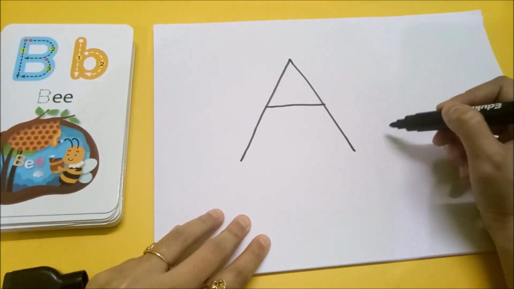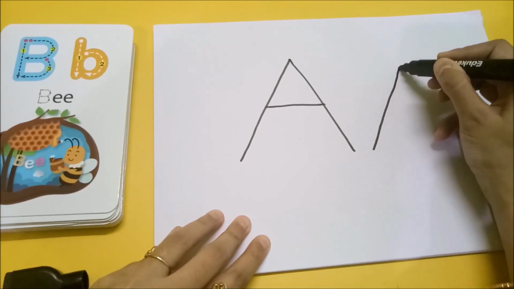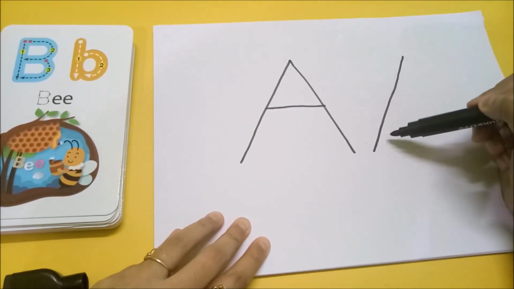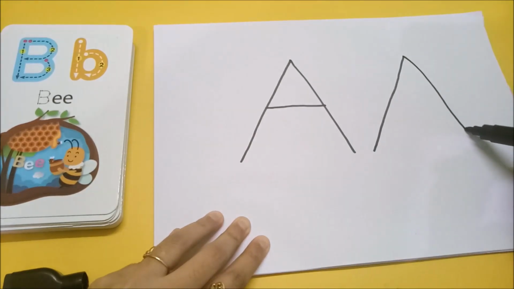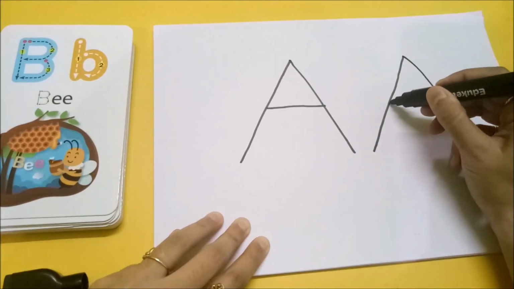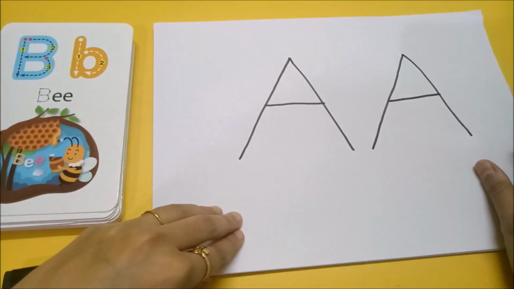Once again, a slanting line, another slanting line and a sleeping line makes alphabet A.